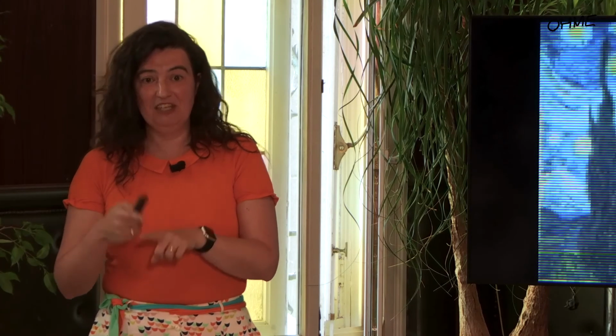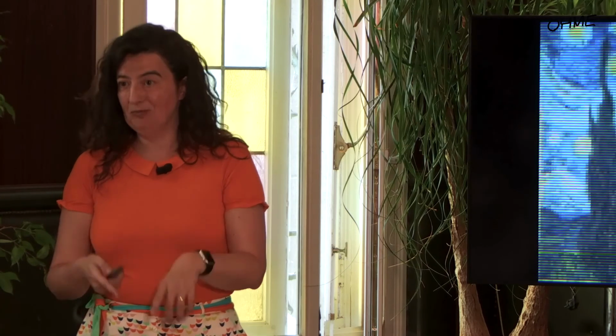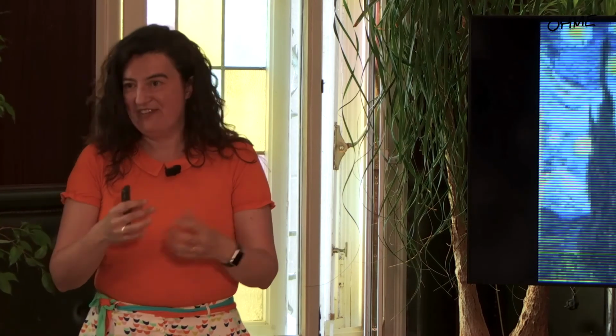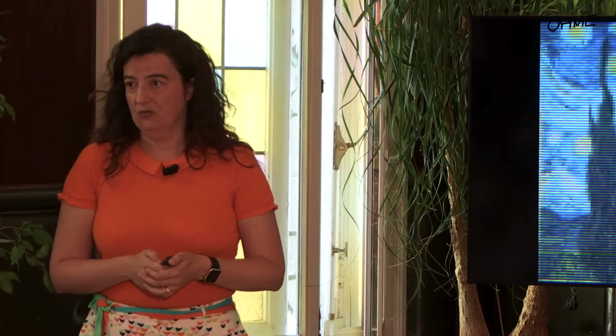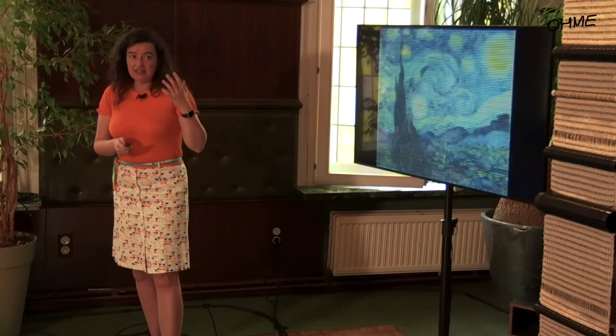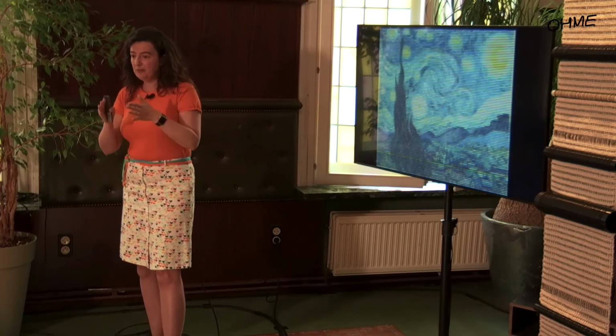So we can again apply mathematical operations, addition, multiplication, division, but in a very smart way, in order to do computations on those images. And we can give them a lot of Van Goghs and say this is Van Gogh, and a lot of other paintings where we say this is not Van Gogh.